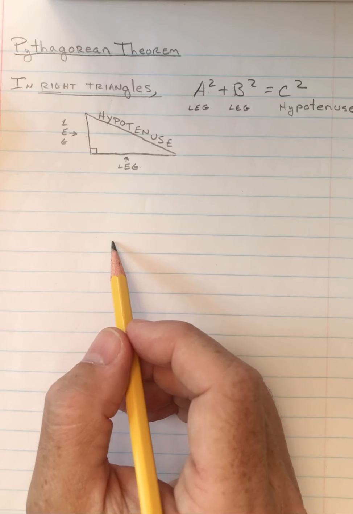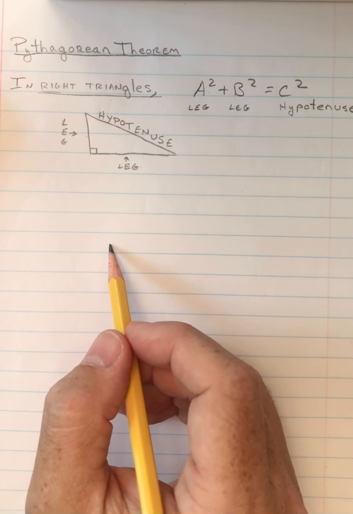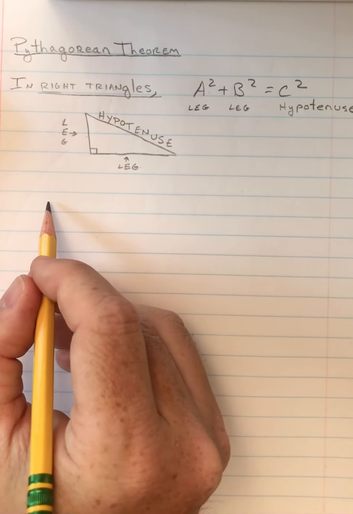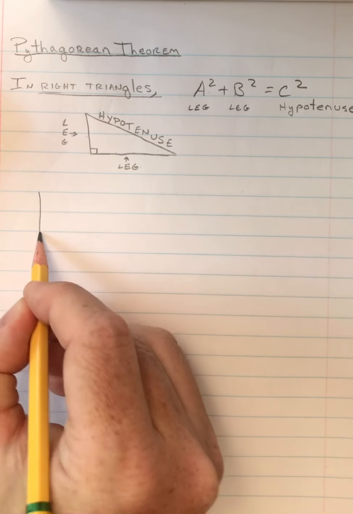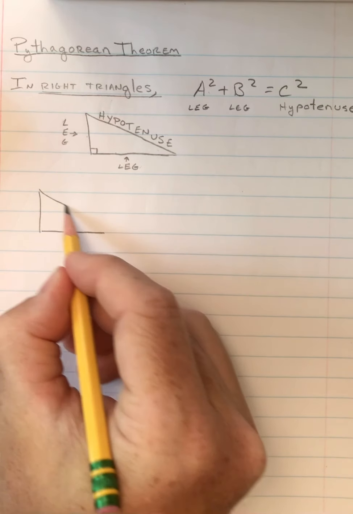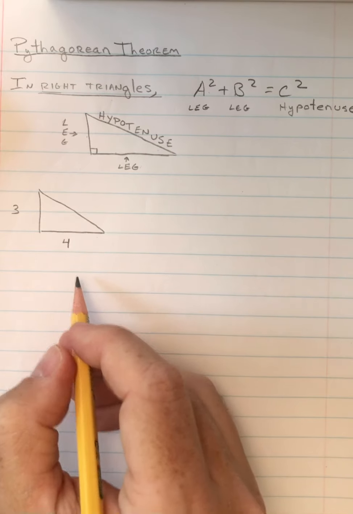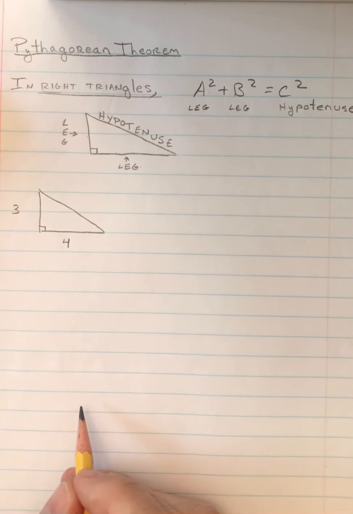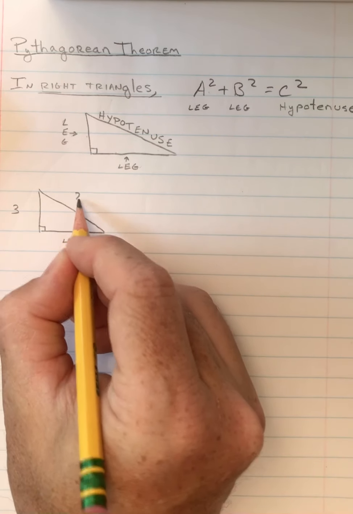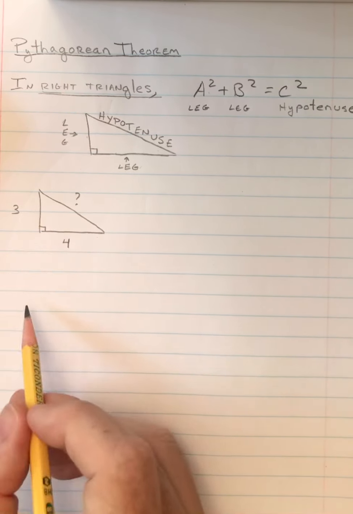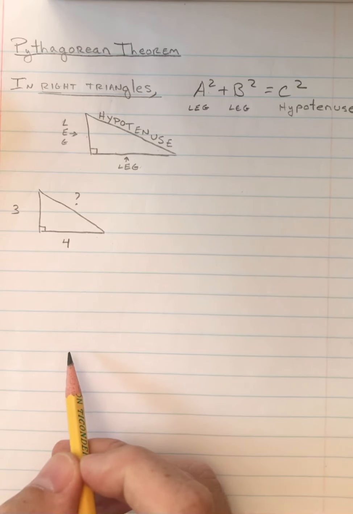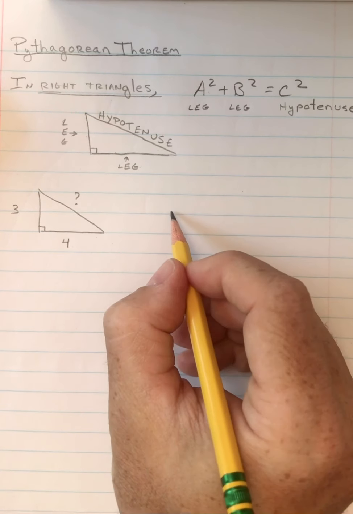I'm going to give you a couple examples, and your IXL homework is going to have to do directly with this. So you're going to use this formula for every one. If I have the two legs, say for example, 3 and 4, and I want to know what the hypotenuse is. So 3 is one of the legs, 4 is one of the legs, and I want to figure out how long that is. Well, let's do this.